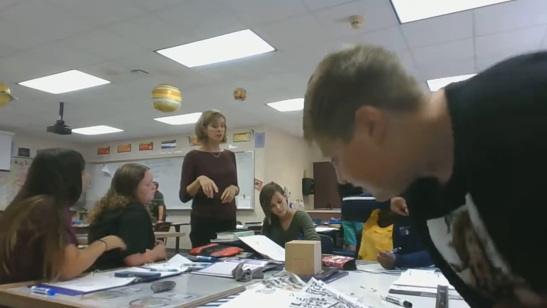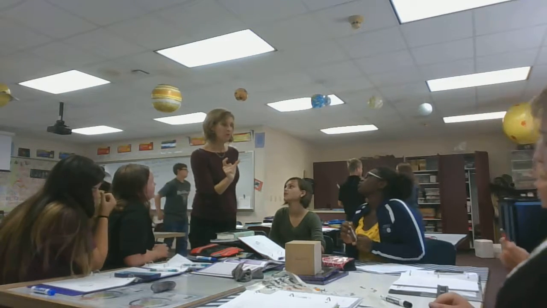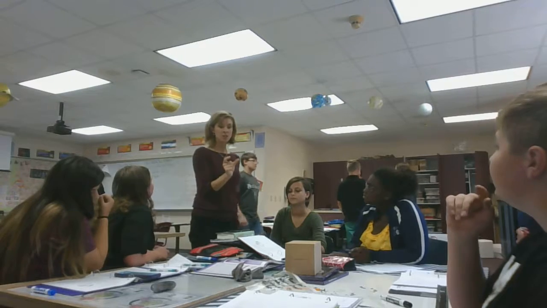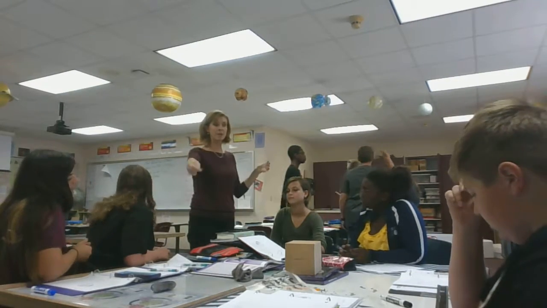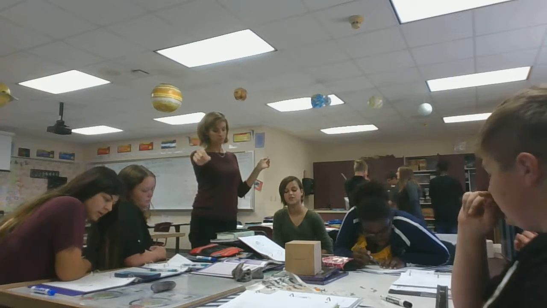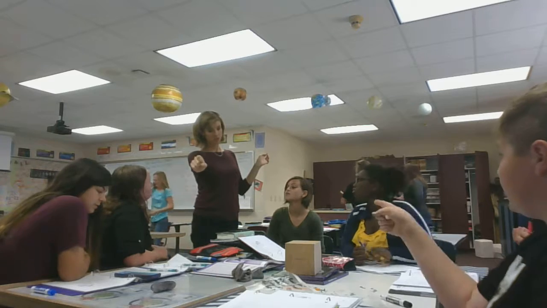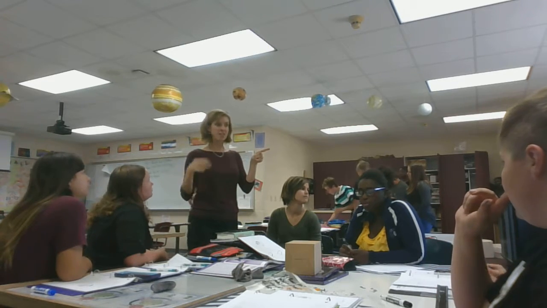Now you're going to make your moon model out of tinfoil. How big is your moon model going to be? 3.2 centimeters. Perfect. So you squish it and you measure it. Then you're going to cut a string that is how long? 361.2 centimeters. So I suggest using a meter stick.